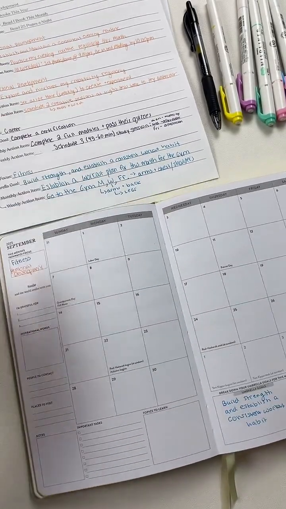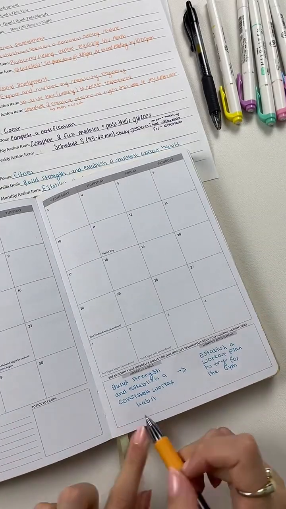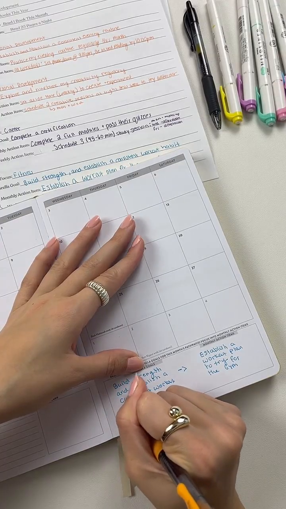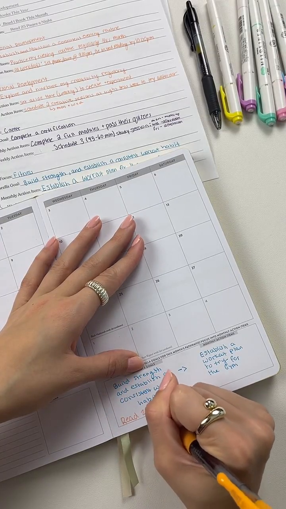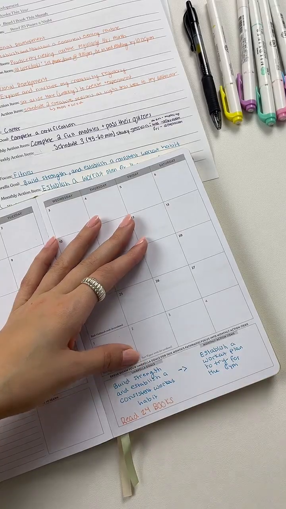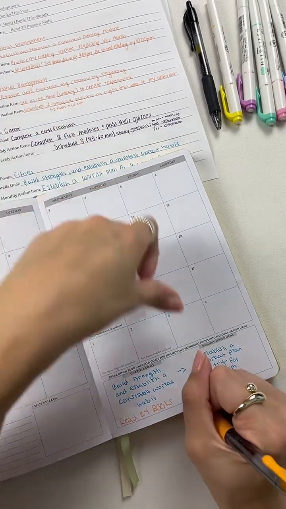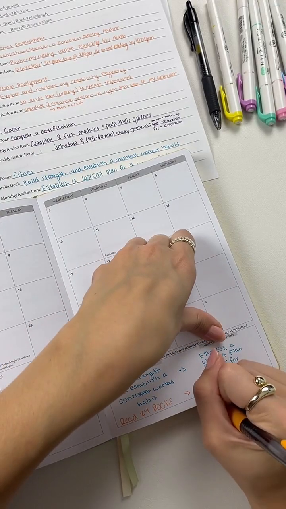So this month, we already established that our umbrella goal is to read 24 books. And we already established that this month, we want to read 2 books.